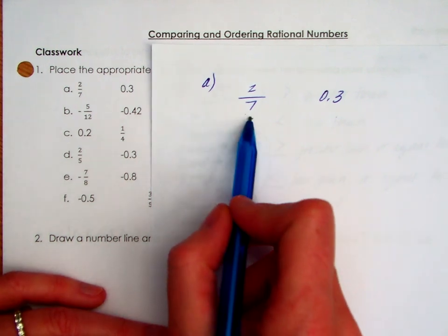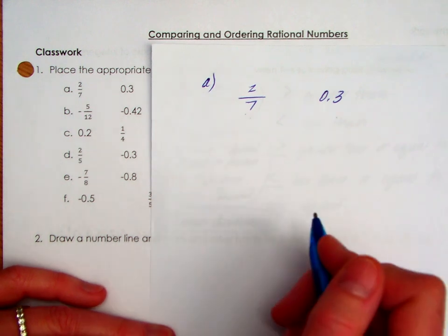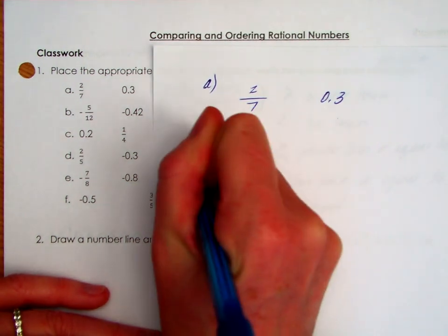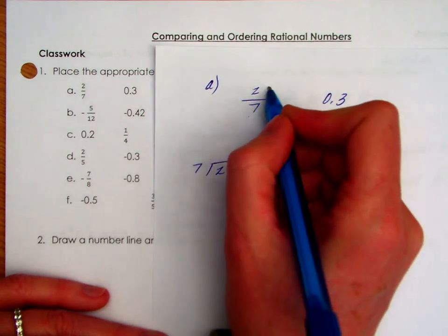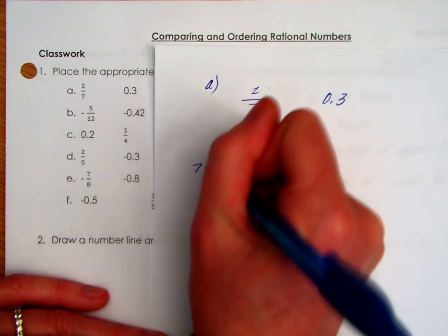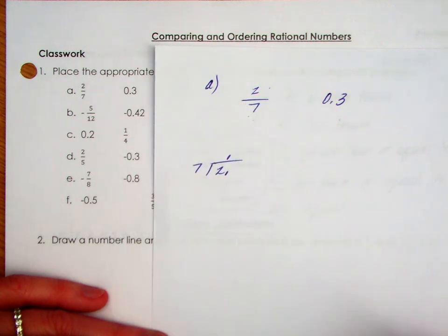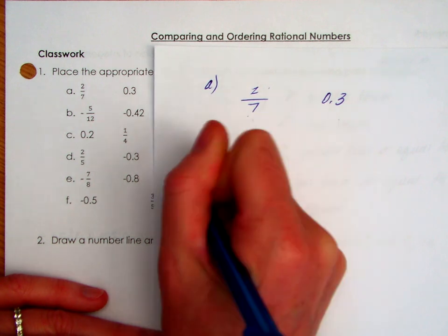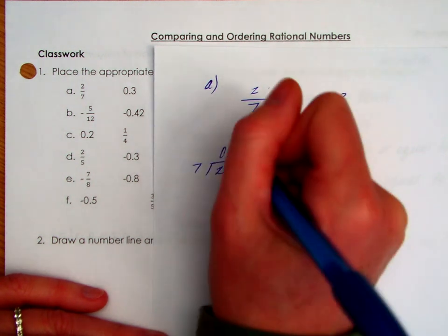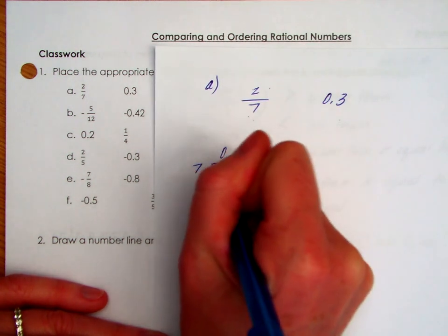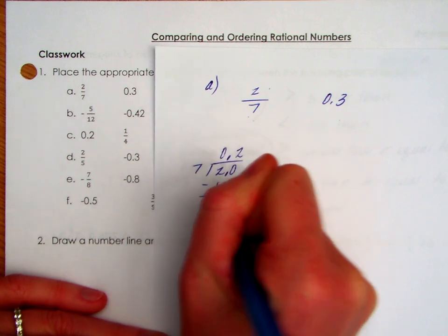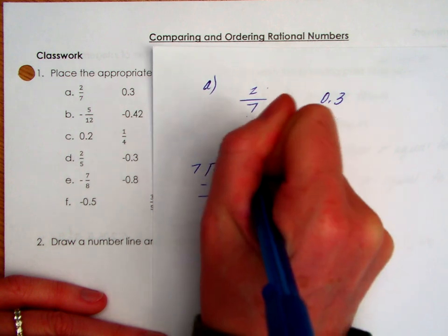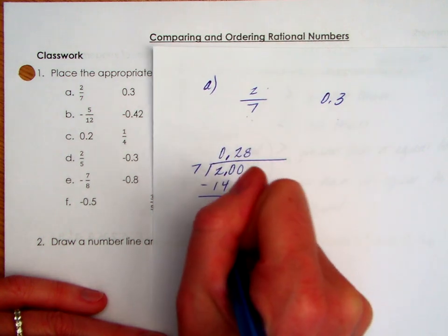Now I could change this one to a decimal. If you're strong in division, this is a possibility. You could do 2 divided by 7. You're going to add a decimal here. 7 can't go into 2. 7 can go into 20. 2 times 7 is 14. You're going to subtract. You get a 6. You're going to add a 0. You're going to bring down. 7 goes into 60. Looks like 8 times. 8 times 7 is 56.